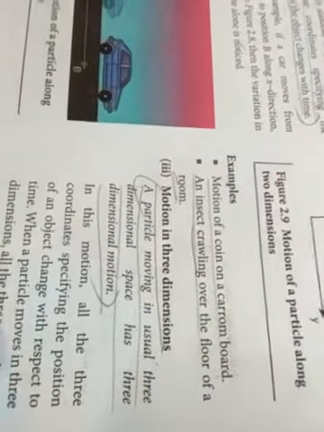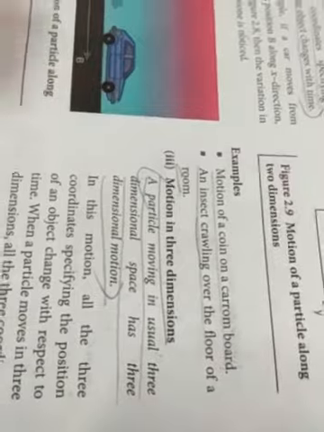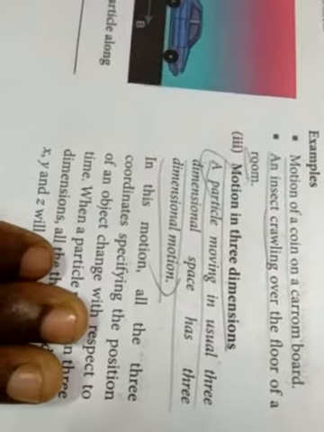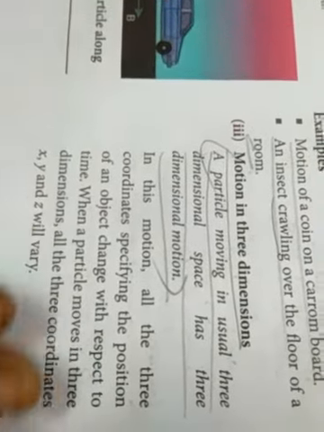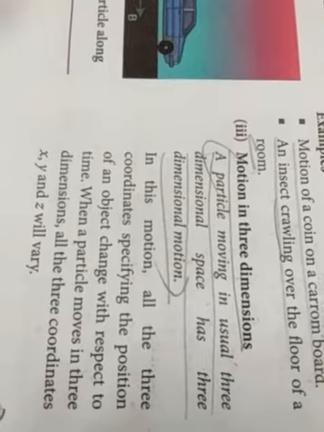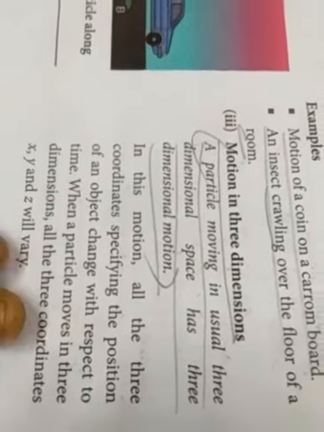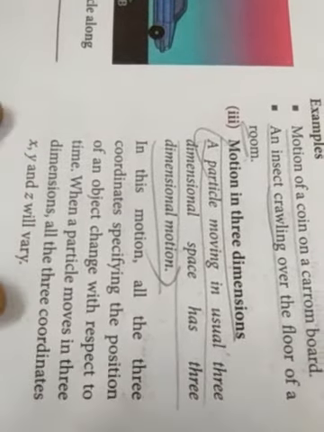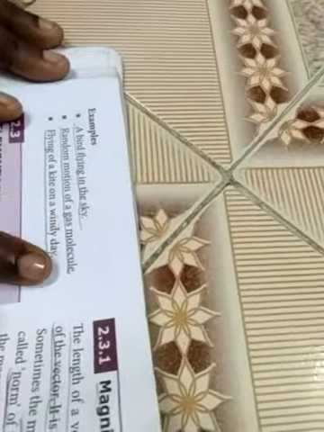So, motion in three dimensions. The next part is three dimensions. A particle moving in three-dimensional space has three-dimensional motion. In this motion, all three coordinates specifying the position of an object change with respect to time. Three dimensions means three coordinates: x, y and z. Examples are a bird flying in the sky, the random motion of gas molecules, and the flying of a kite on a windy day.